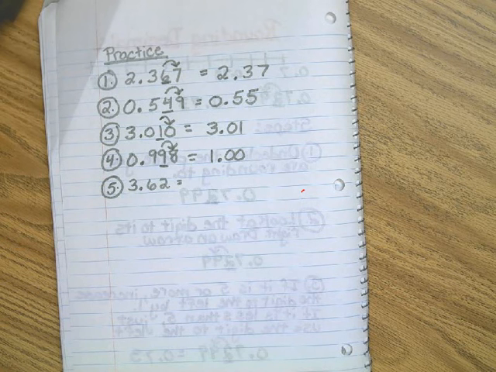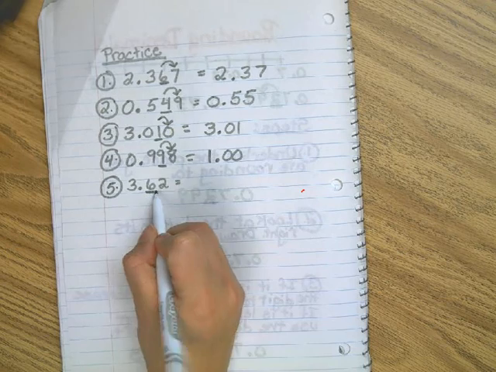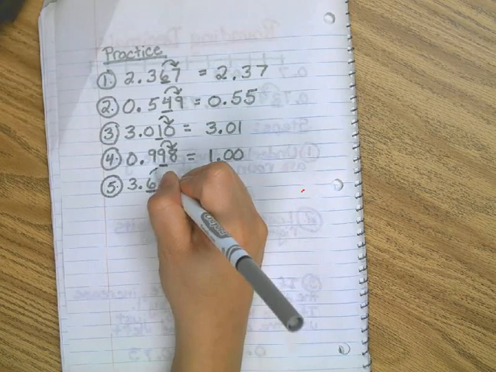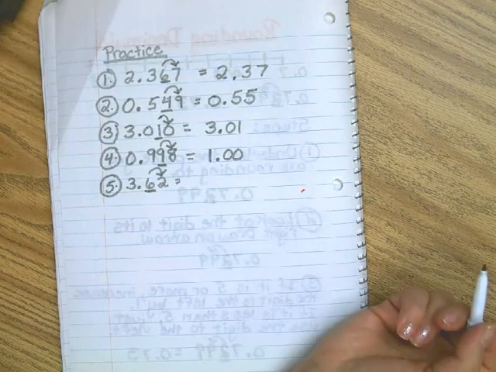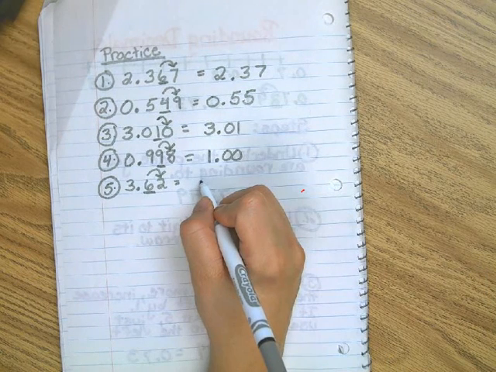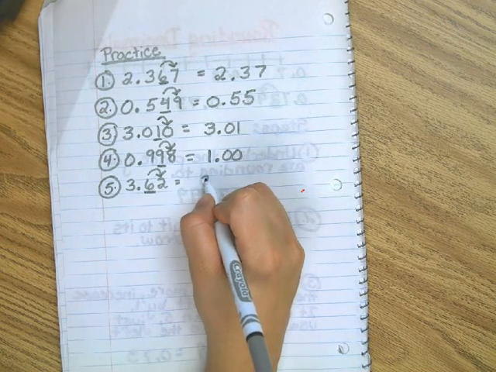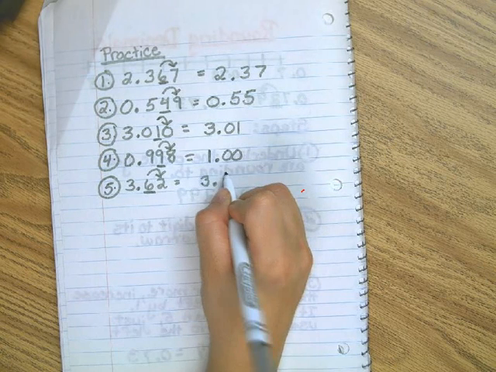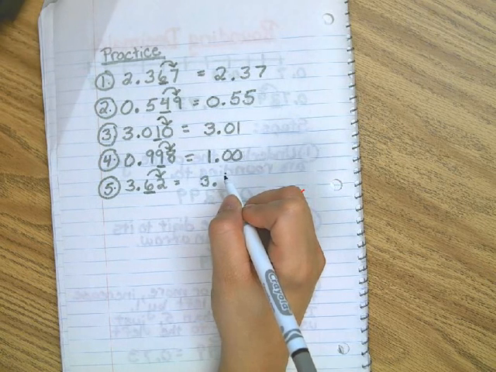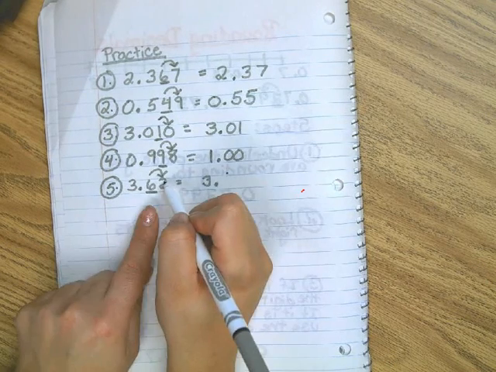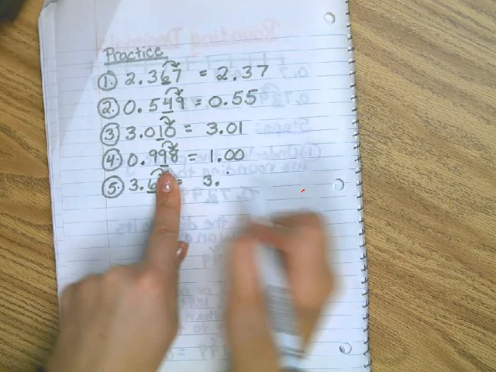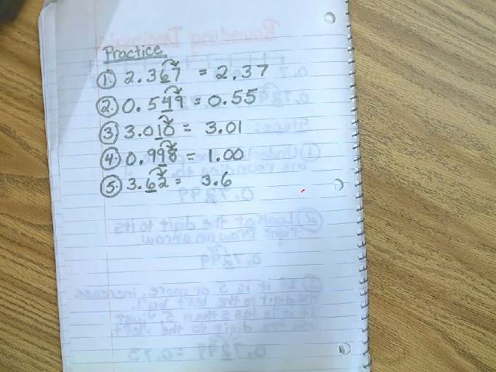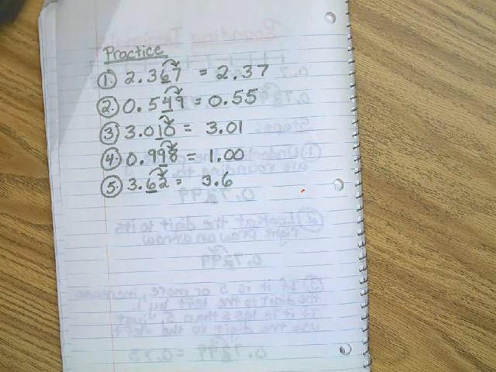Owen, tell me how to solve this. Underline 6. Okay. Do an arrow to the right. And then since 2 is less than 5, you can keep the 6, so it would be 3 decimal point 6. Okay, so the 2 is less than 5. I just dropped it. And it's to the 10th place, so I don't put a 0. Okay. Alright, one more, and then I'll give you your assignment.